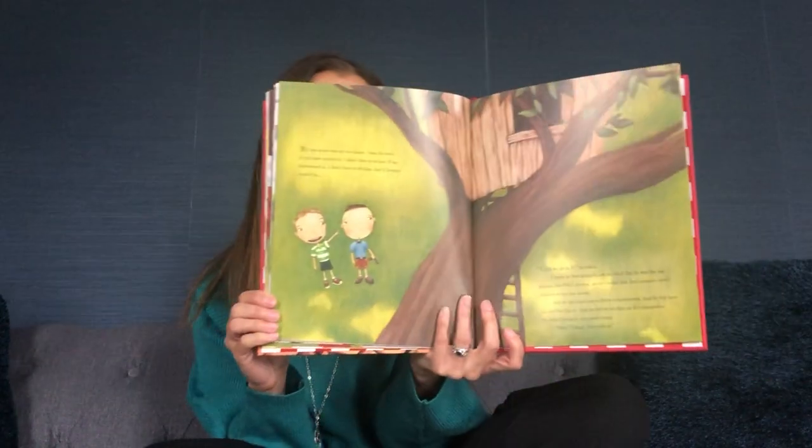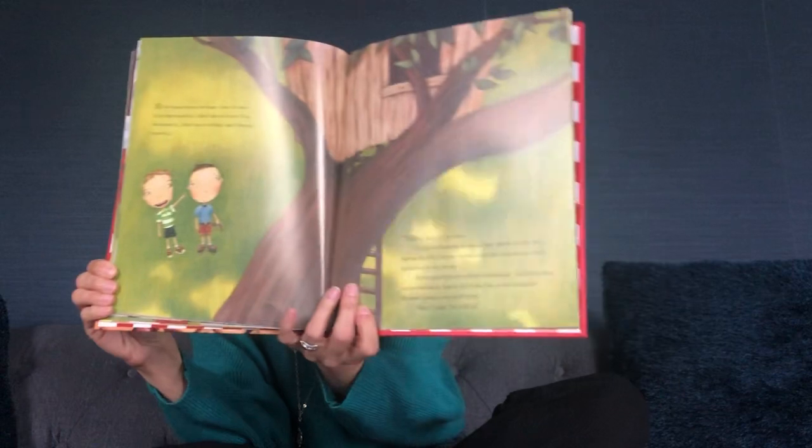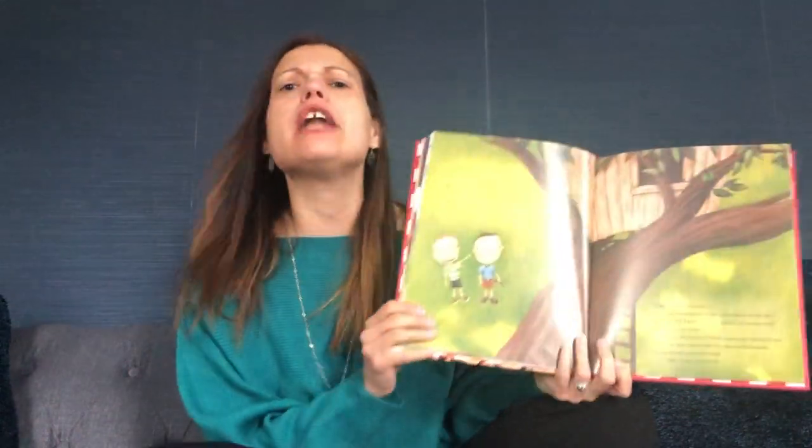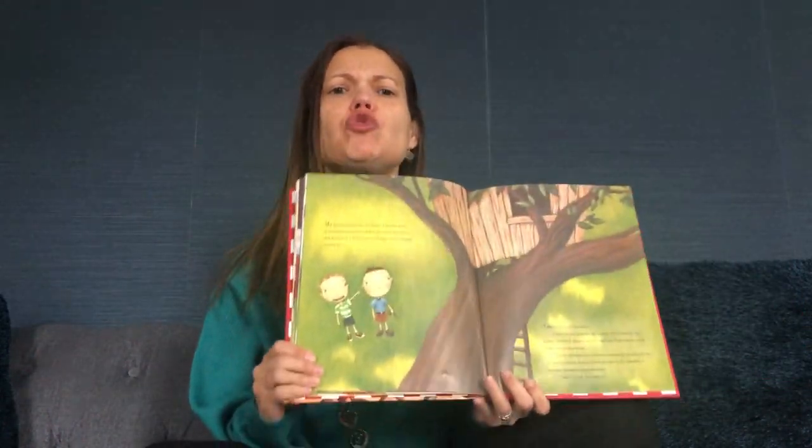If my sister wanted in, I didn't have to let her. If my dad wanted in, I didn't have to let him. Well, and if Jeremy wanted in, what do I do now? Can we go in? He asked. I knew he was going to ask me that. Oh! But he was the top person, the only person on my enemy list. And enemies aren't allowed in my treehouse.